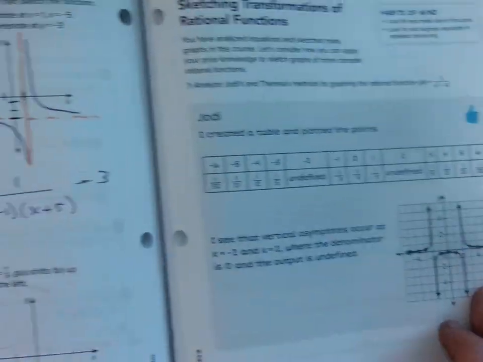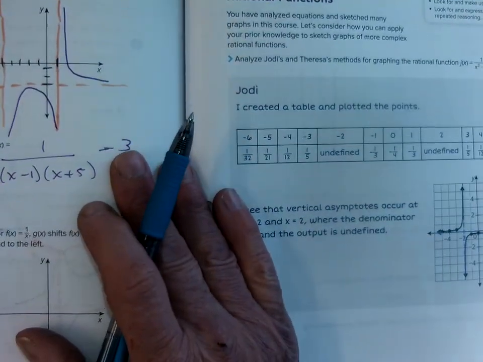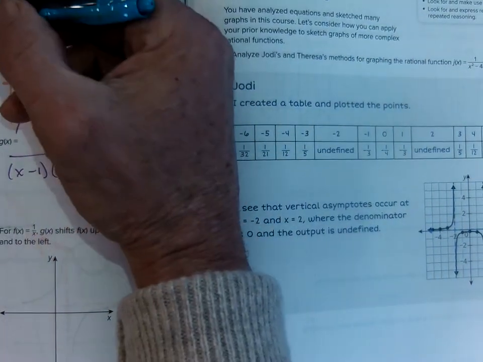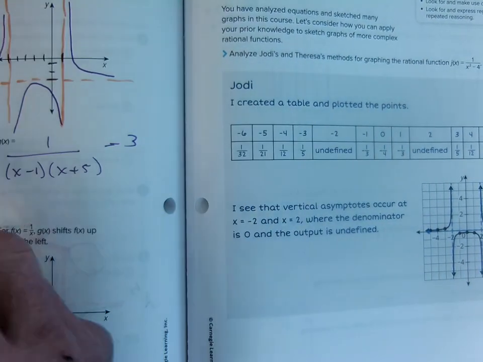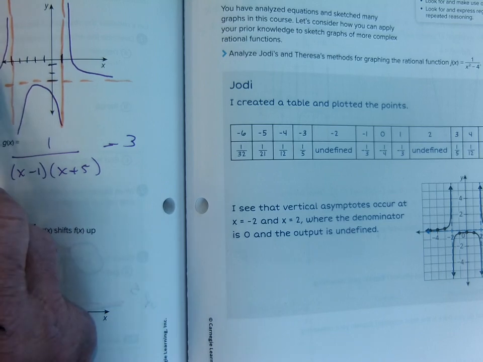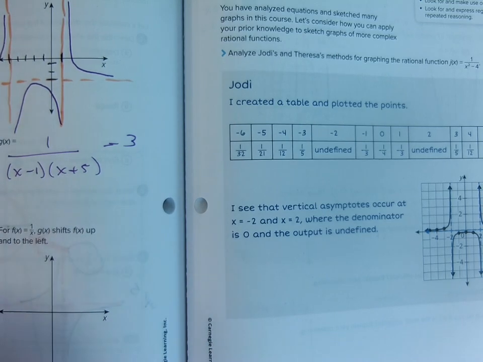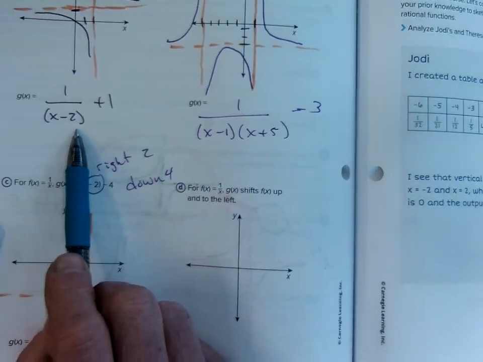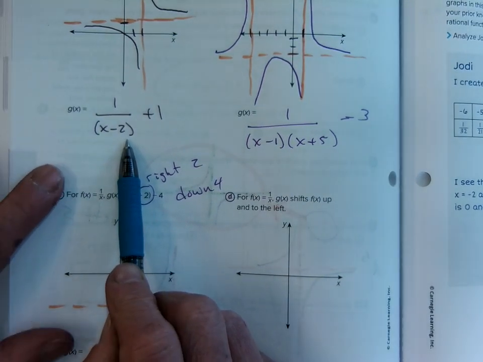Okay, then finally, we looked at ones like this. So they tell us where our vertical asymptote is, 2. Horizontal asymptote is at 1. Here's our graph. Our function can be 1 over x minus 2 plus 1.